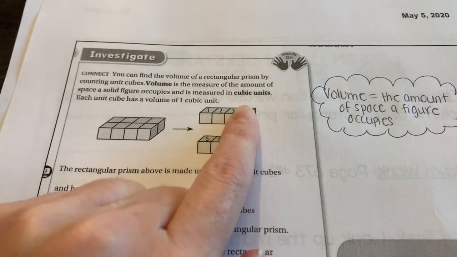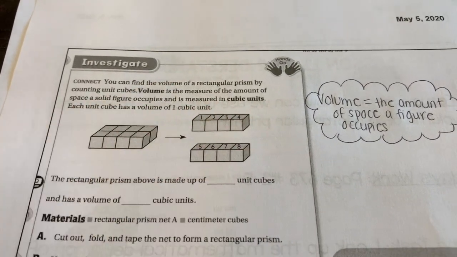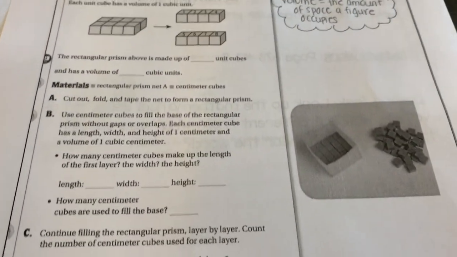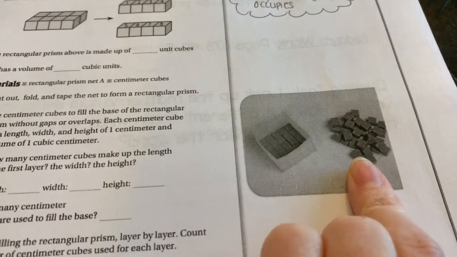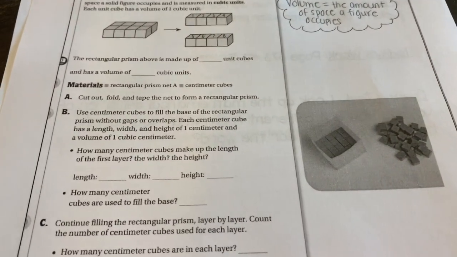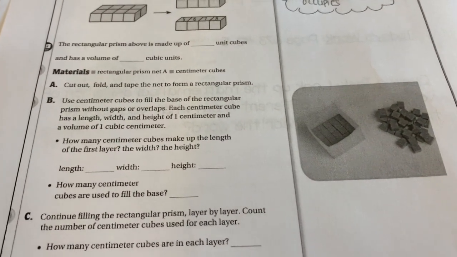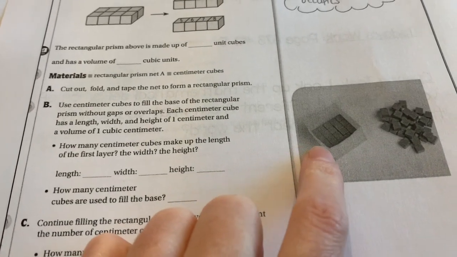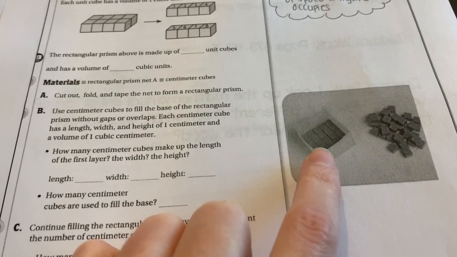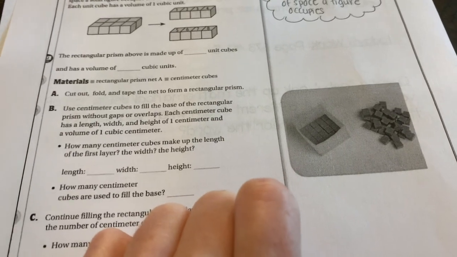And we measure it in cubic units, and I'm going to explain why that is in a few minutes. For this investigate, if you happen to have unit cubes at home, you can do this with something. You can actually make your own net, or you can actually use a small box.